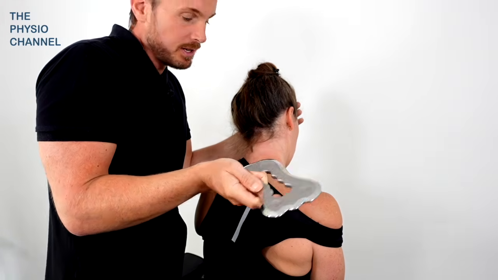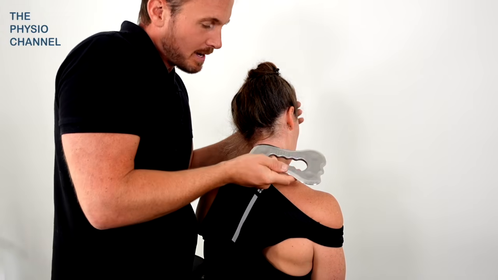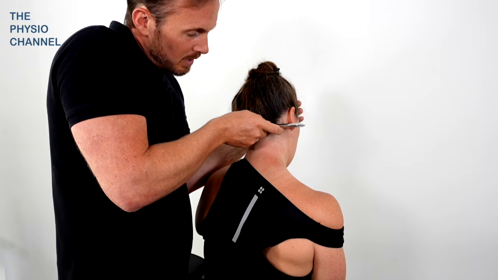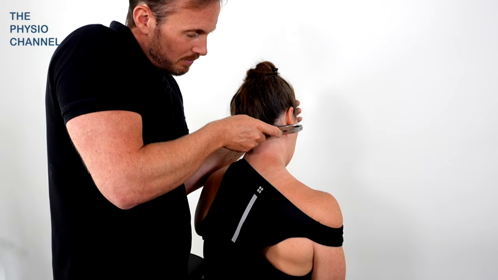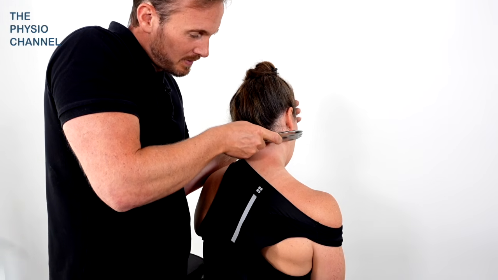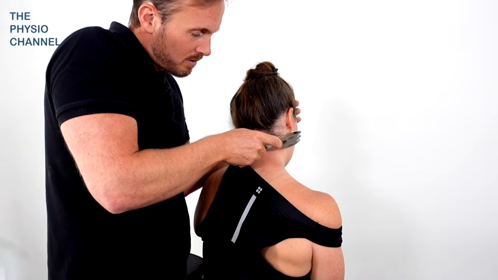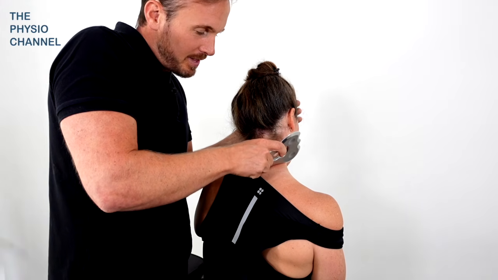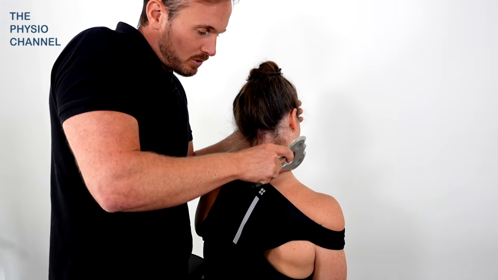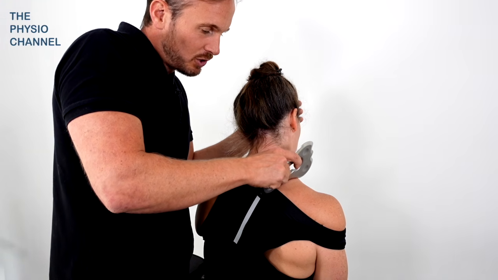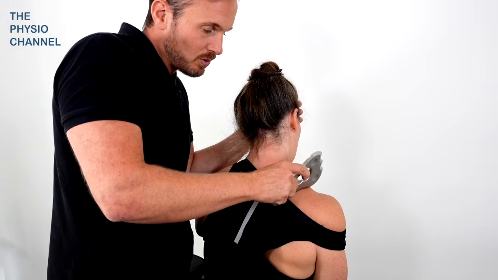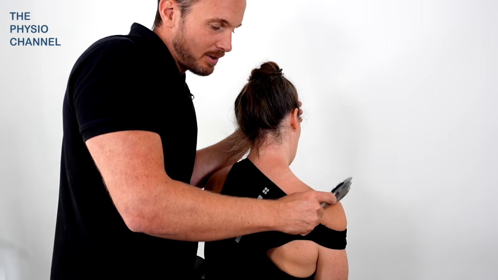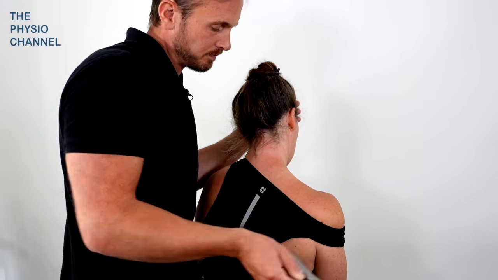So using here one of the rock blades tools to do some IASTM, and I like to use these because they've got the smooth beveled edge, which allows me to start up in the hairline, dropping off into that suboccipital space, and then flowing down over the mass of the upper traps, and then migrating out towards the shoulder, keeping the tool posterior to avoid hitting the AC joint, and then coming round over the posterior deltoid.